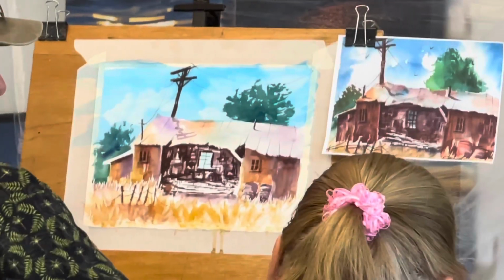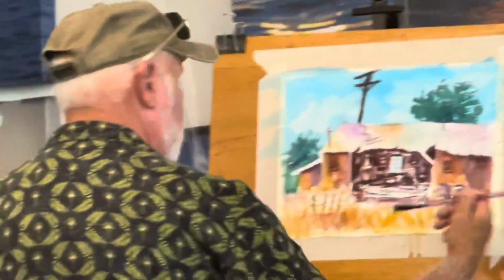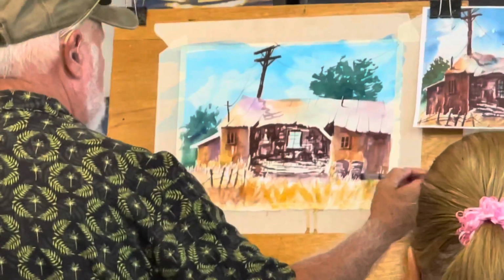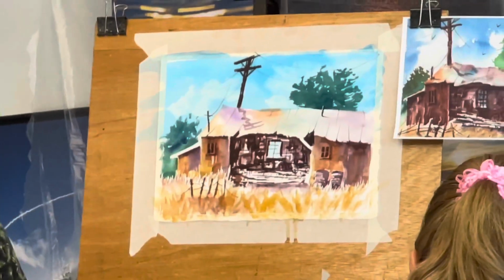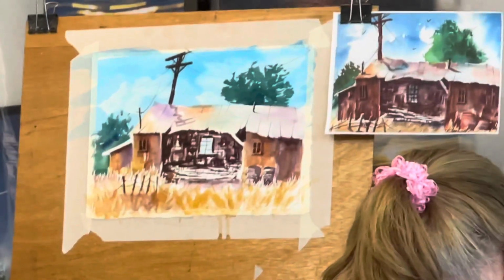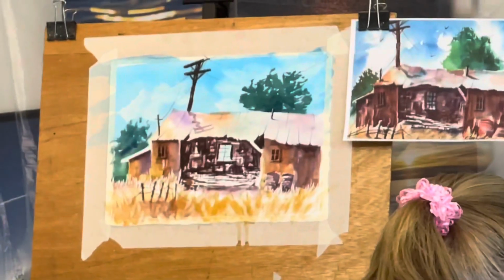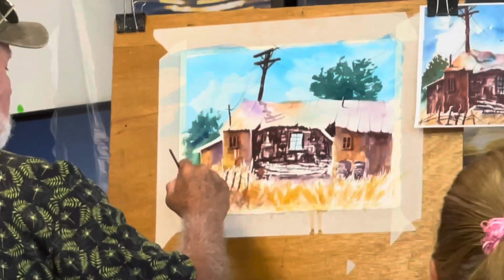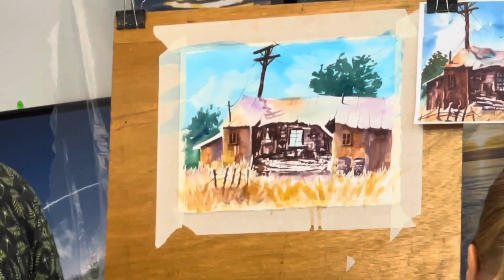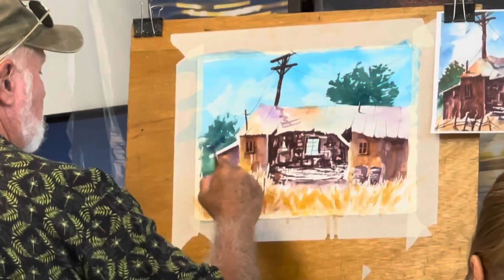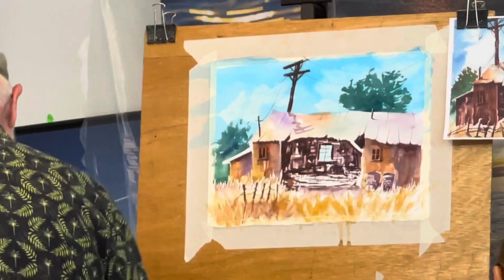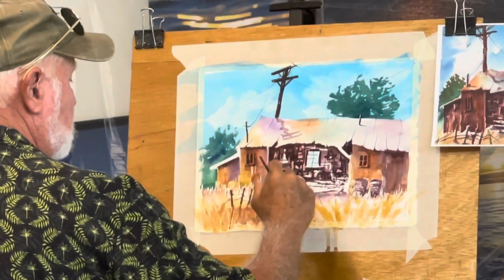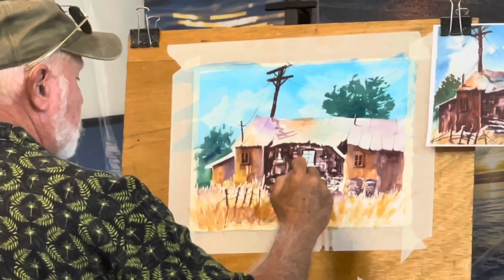I'm using this edge, like this, flat edge of it, to do that. And then with a rigger, I can put in a little bit more detail, just to emphasize the height and the randomness.